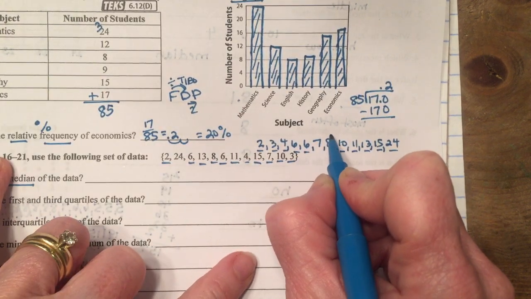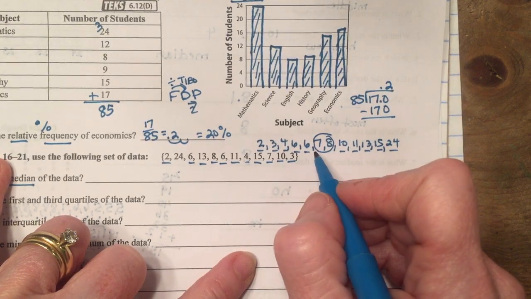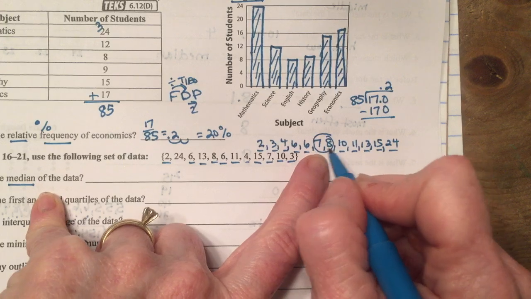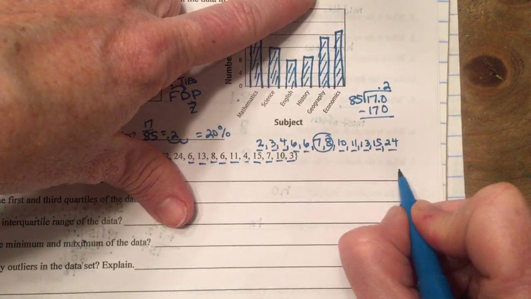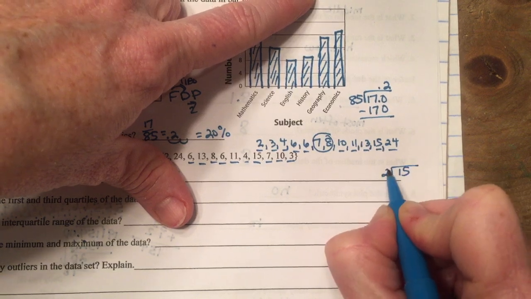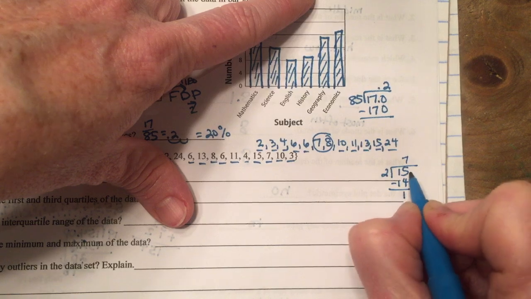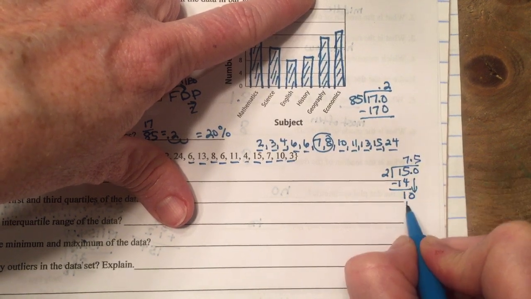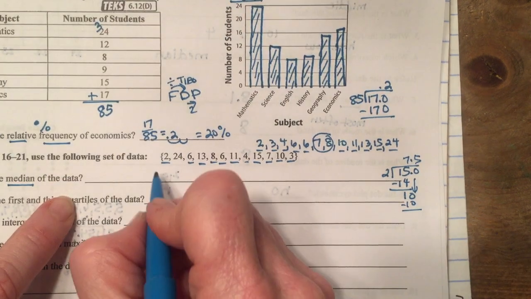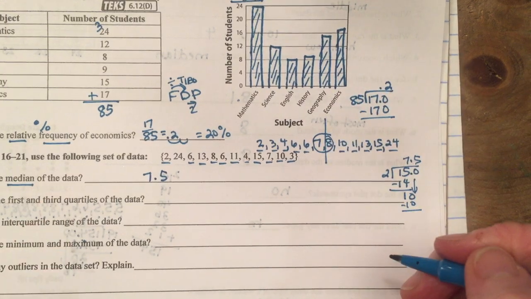And I can see that there are actually 2 numbers in the center. So when that happens, the median is found by adding these up. So 7 plus 8 is 15, and then dividing by 2. So if I go ahead and divide by 2, 2 will go into 15 7 times. It's 14. When I subtract, I get 1, add my decimal and a 0, bring it down. So 2 will go into 10 5 times. So that means my median is going to end up being 7.5, which is right in between 7 and 8 here.